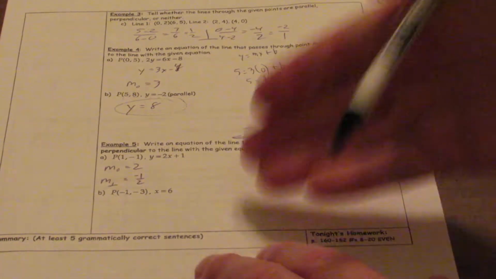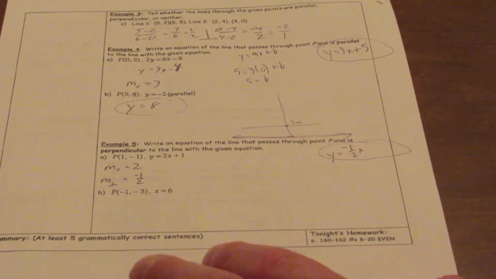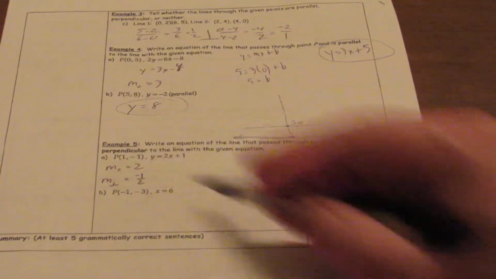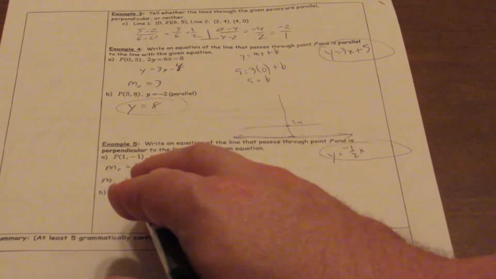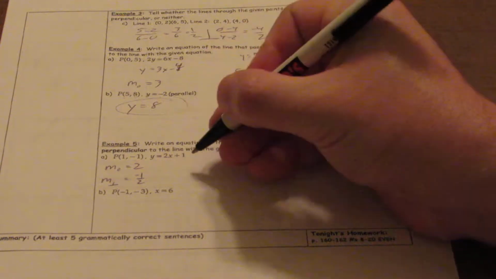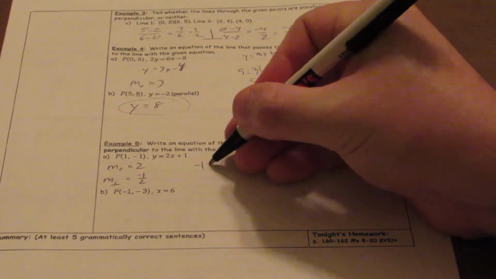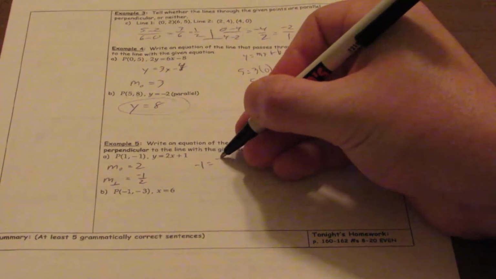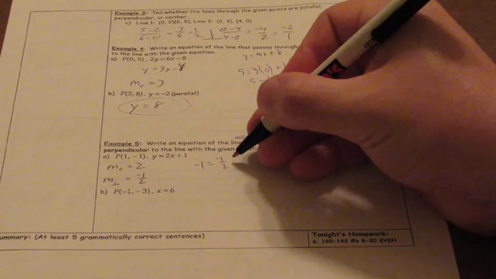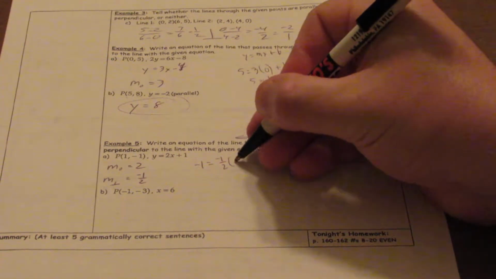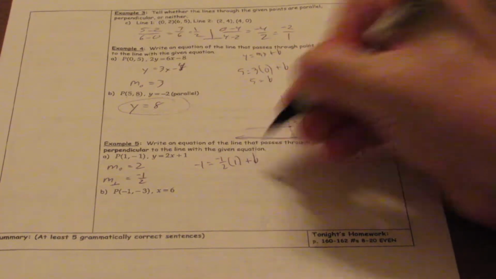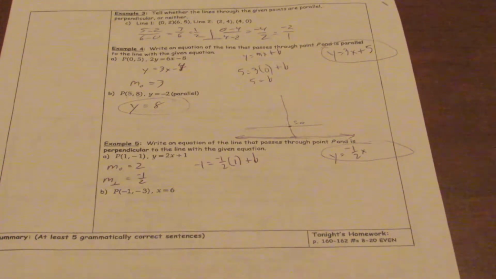Okay. So same concept we used up top, but we don't have the nice 0 here. Also, when I plug in, I'm not going to use my old slope. I'm going to use my new slope. So I have my y is negative 1. My slope is negative 1/2. My x is 1. And I'm looking for b.